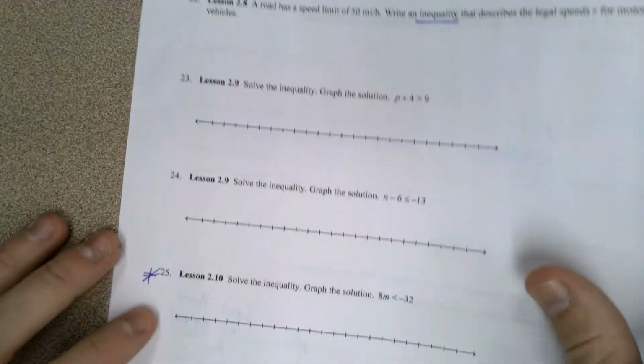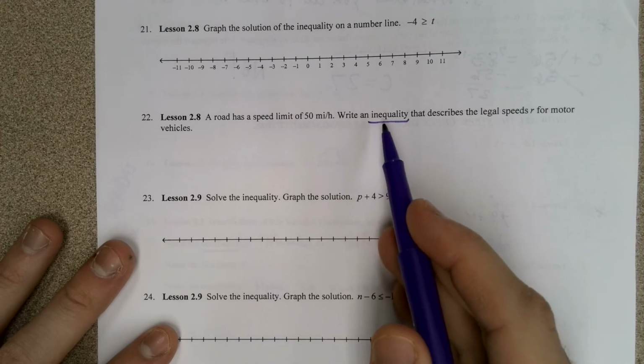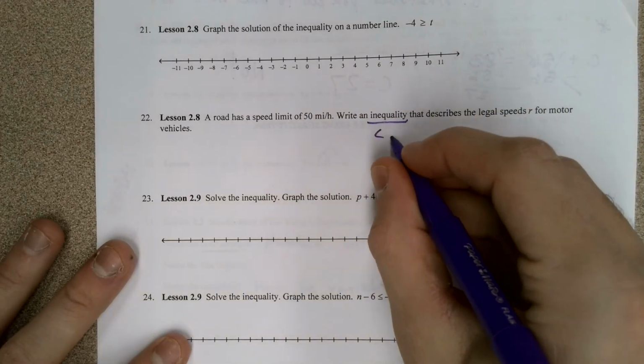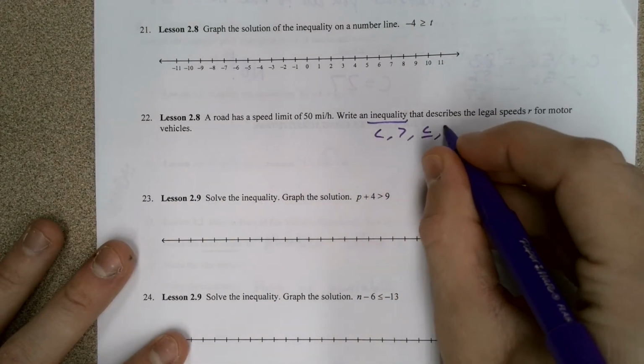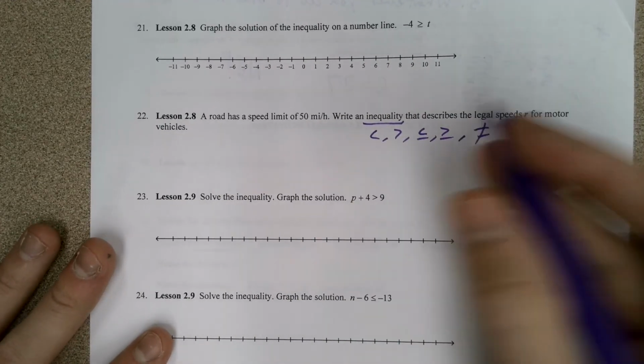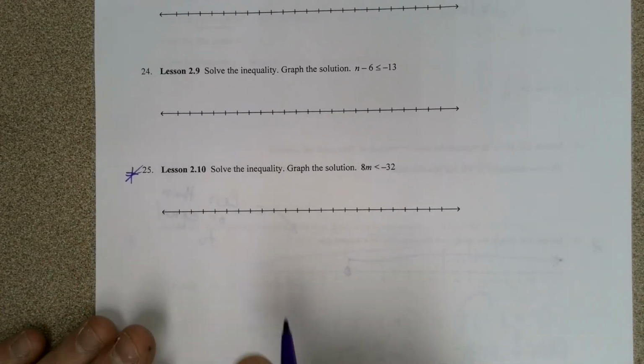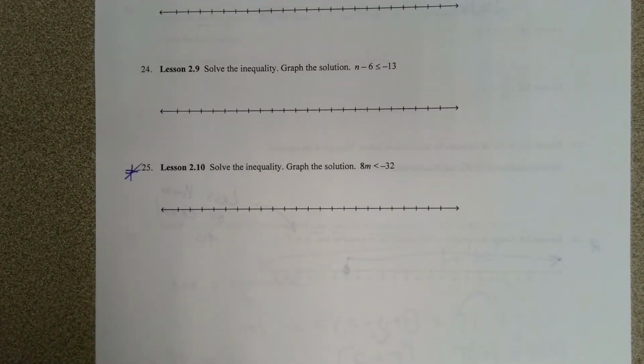Do those similar things on the back here. Same ideas. When we're looking at this one, remember that word inequality. That just means greater than, less than, greater than or equal to, less than or equal to, all of those, not equal to. Use one of those to write that out. And I'm going to do one more with you right here. And we're going to graph this. So first we're going to solve it.